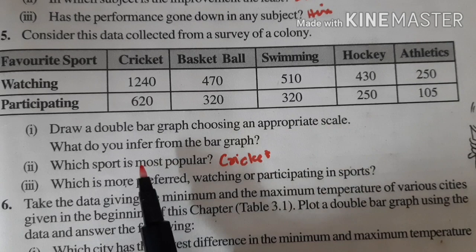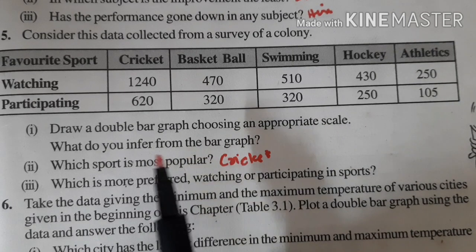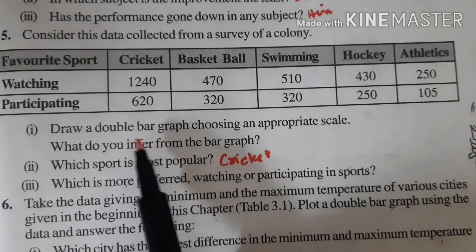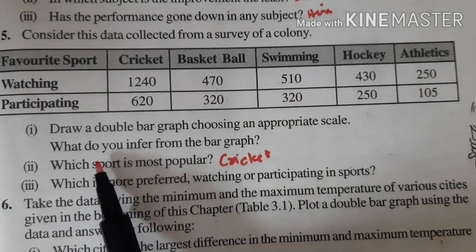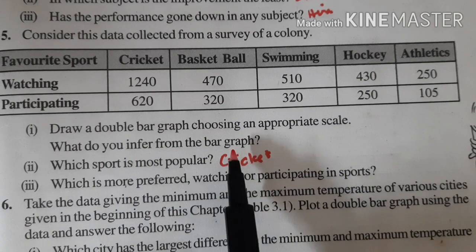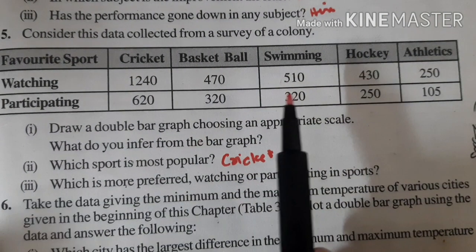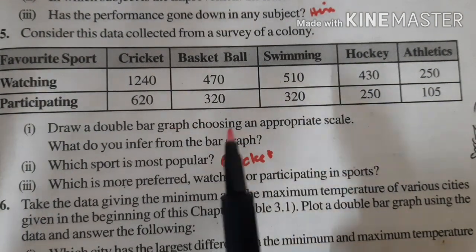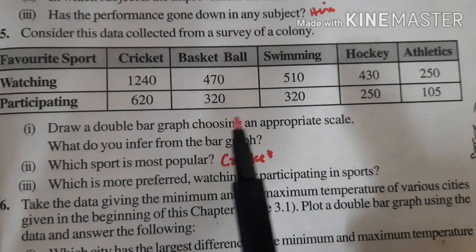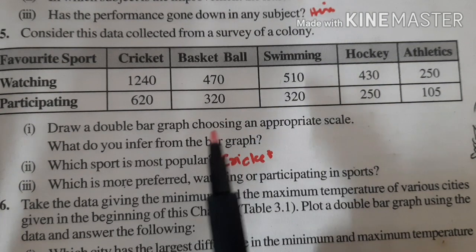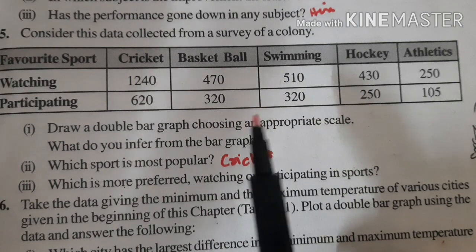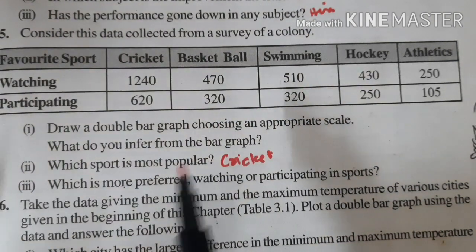One more question we left there. Draw a double bar graph. That you have to do. What do you infer from the bar graph? What can you understand from the bar graph which you have drawn? You can understand which is the most popular or which is the least popular, or how many people are watching each game, or how many are participating, isn't it? All those question answers you will get from the bar graph.